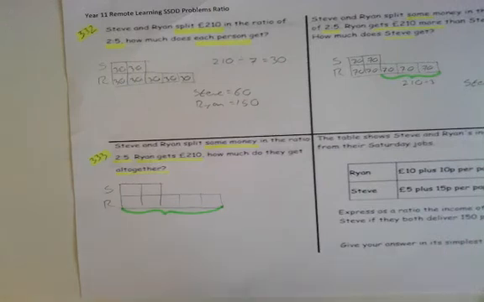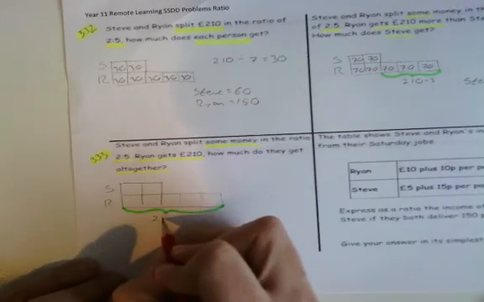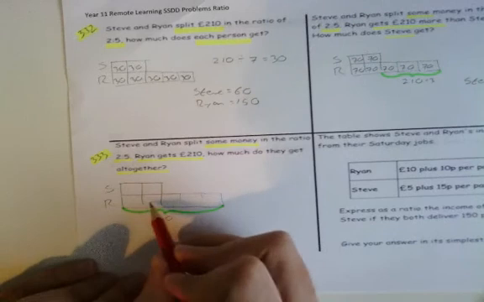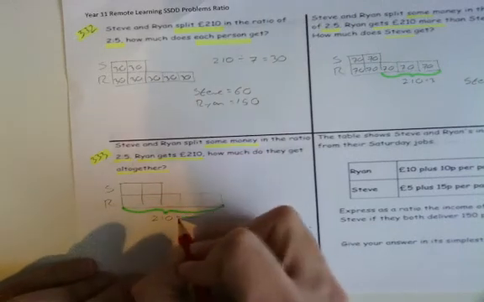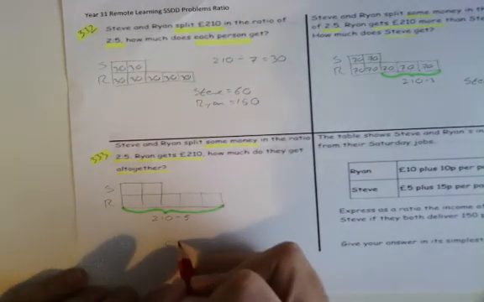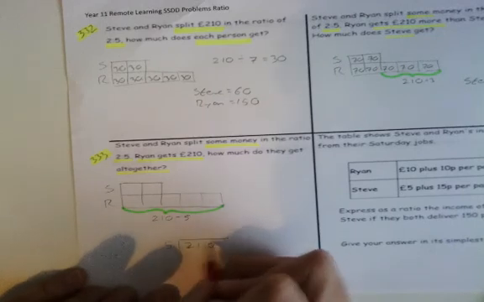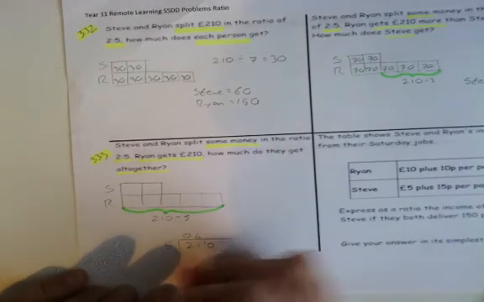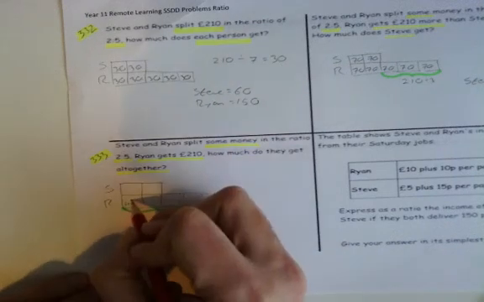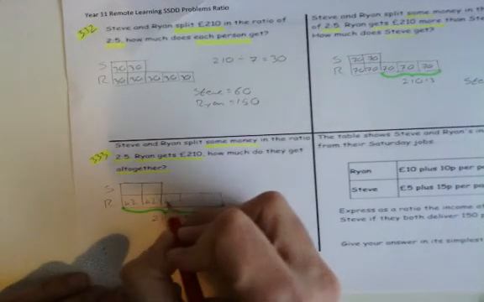So if all of those there add up to 210, I need to divide the 210 into them blocks. How many blocks have we got there? 1, 2, 3, 4, 5. So I need to divide 210 by 5. 5 into 2 won't go. 5 into 21 will go 4 times with 1 left over. 5 into 10 will go twice, which means 42 is in every block.